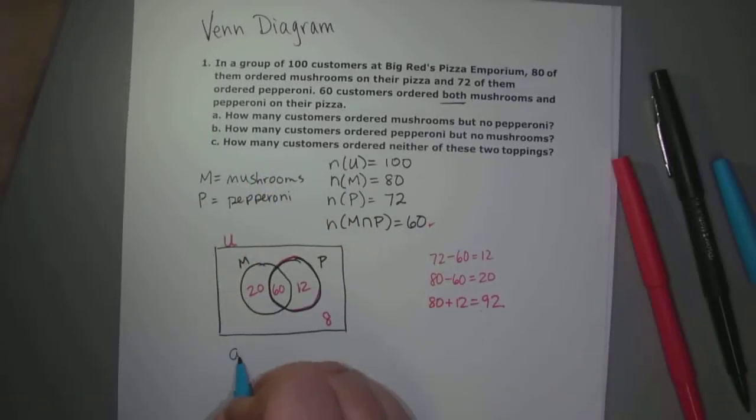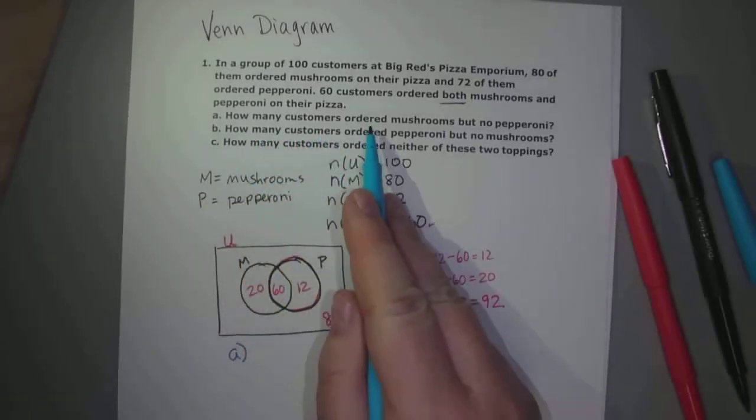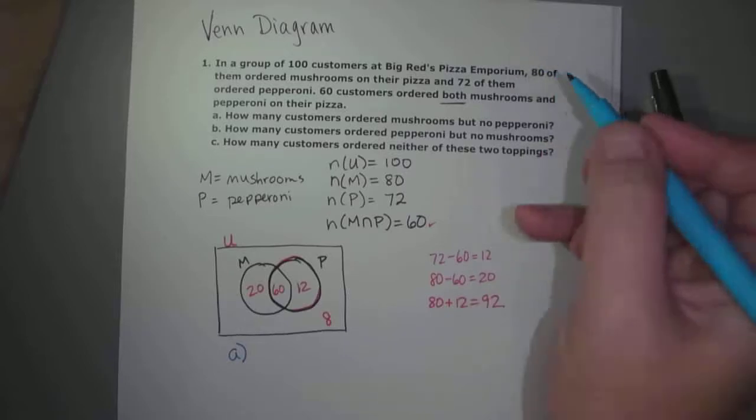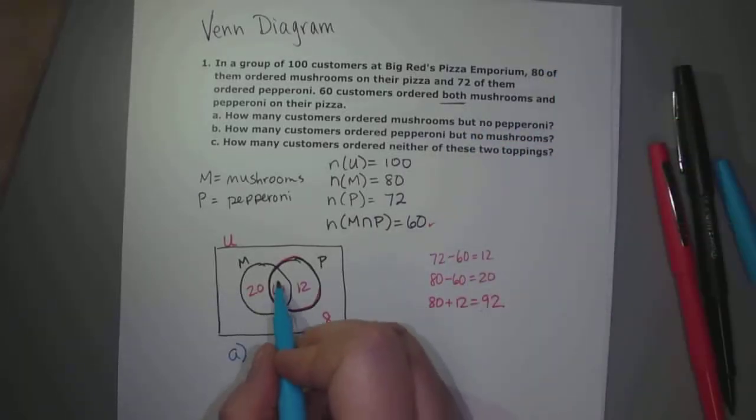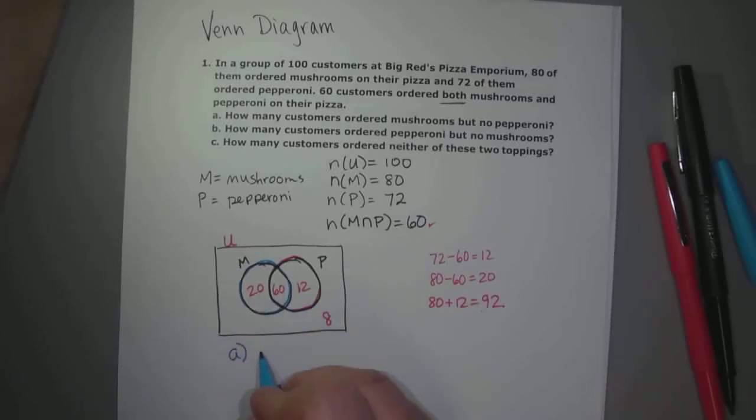So question A says, how many customers ordered mushrooms but no pepperoni? So mushrooms, that would be in the mushroom circle, but we don't want pepperoni, so we don't want these 60. So if you wanted to write the actual set, they ordered mushrooms and not pepperoni, is 20.